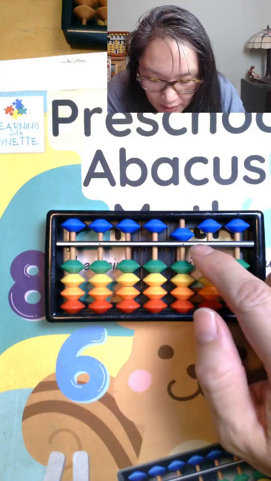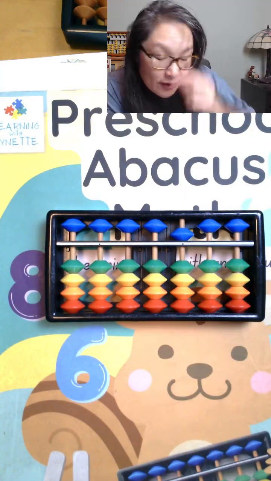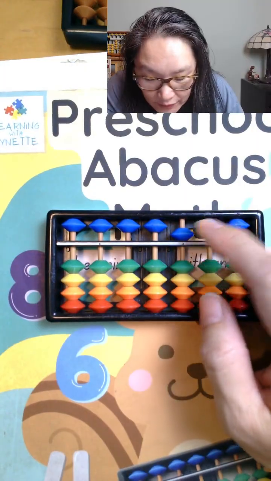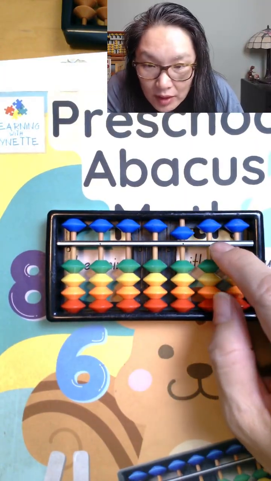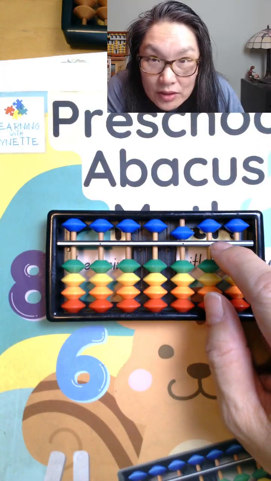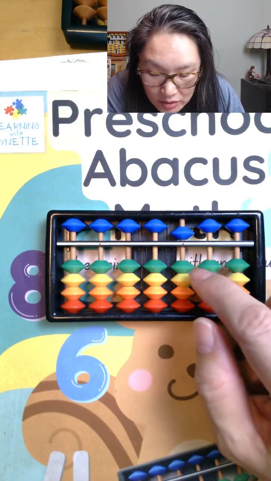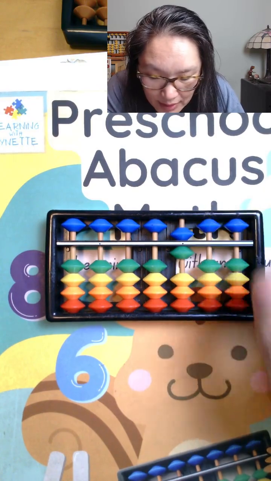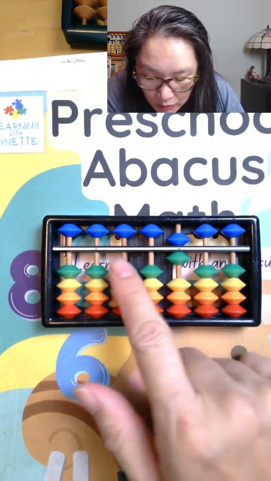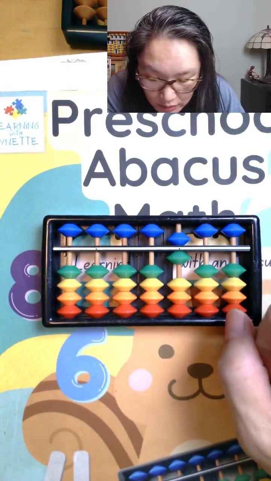This is what 5 is. How do I know? Well, the top bead always has a value of 5, and it's touching this horizontal bar. This horizontal bar tells me that these beads are being counted. Hey, Brian. So what we're doing is we're counting on the abacus, and the abacus helps me figure out where all the beads are.